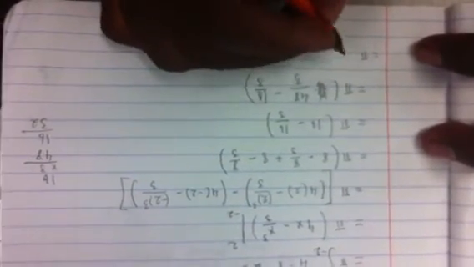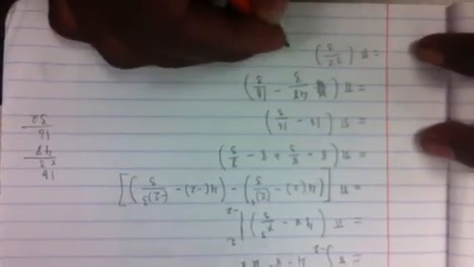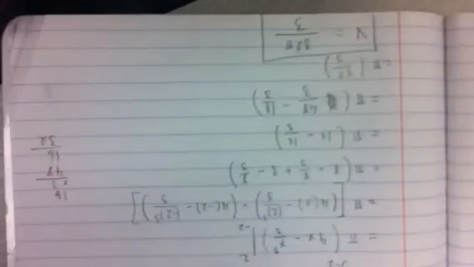So that's going to be equal to pi times 32 over 3. So the volume is equal to 32 pi over 3. That's our volume right there. All right.